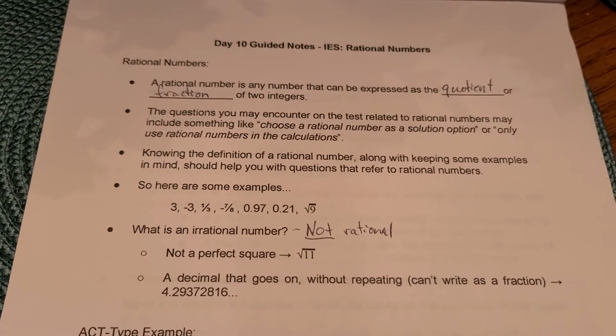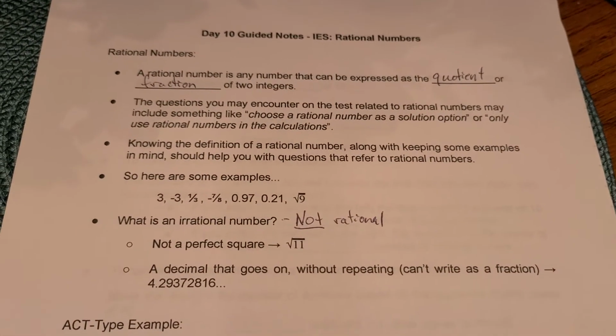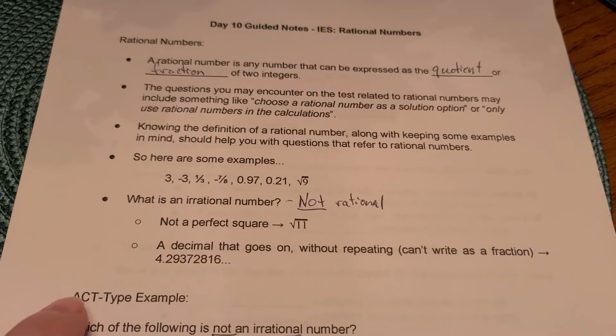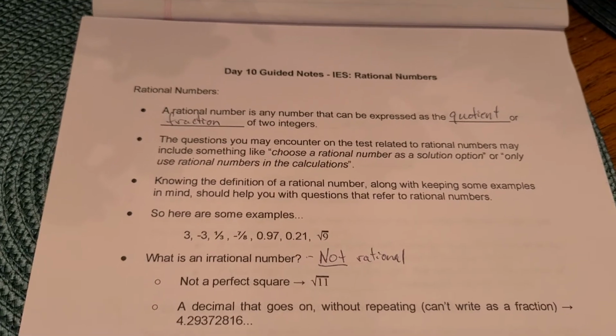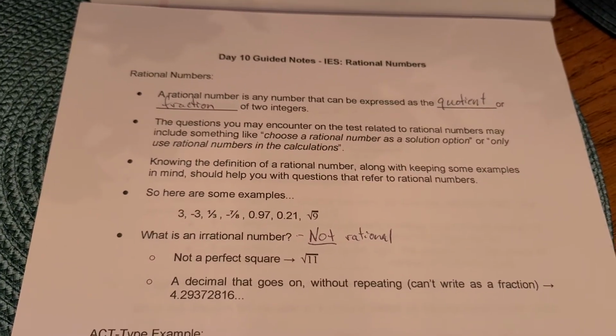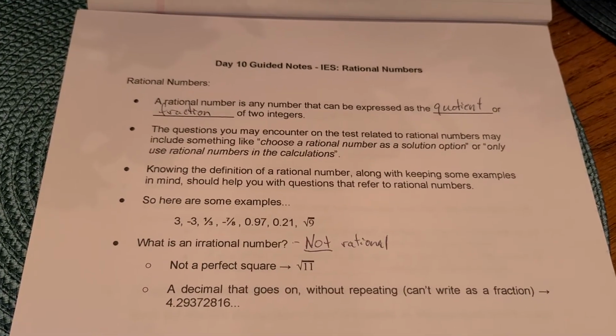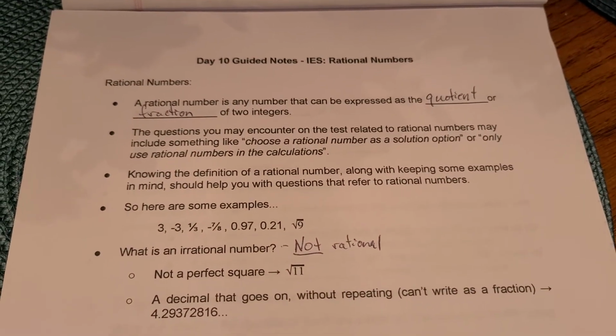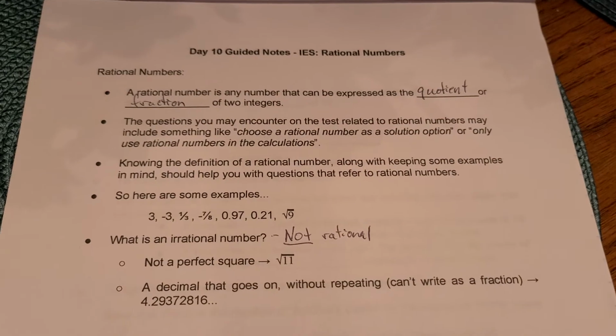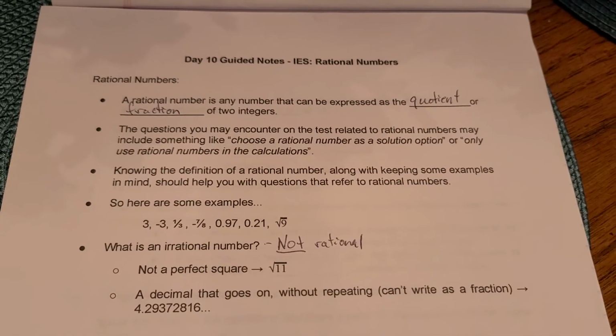Or a decimal that goes on without repeating. It can't be written as a fraction. So here's one that they showed you that can't go on without repeating. But pi is also one of those. Just because we use 3.14 does not mean that pi is actually 3.14. That's an approximation. So just knowing the difference there is pretty important.